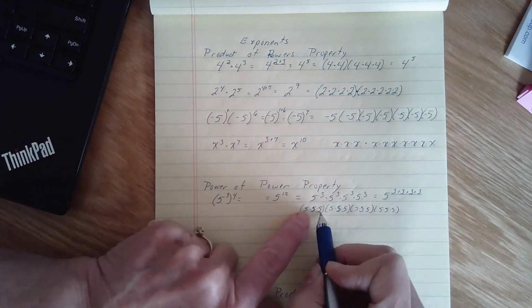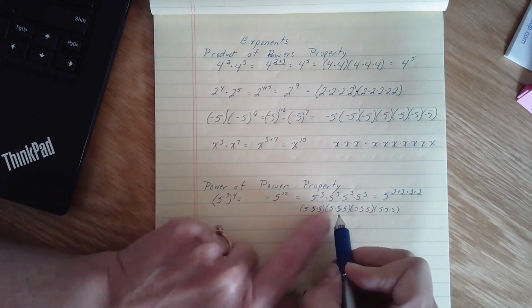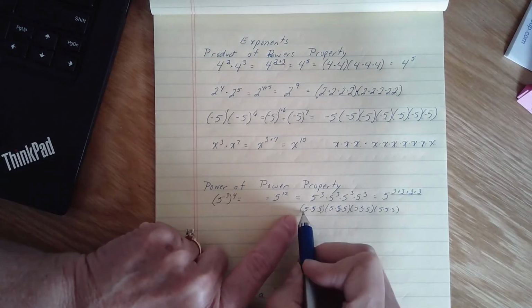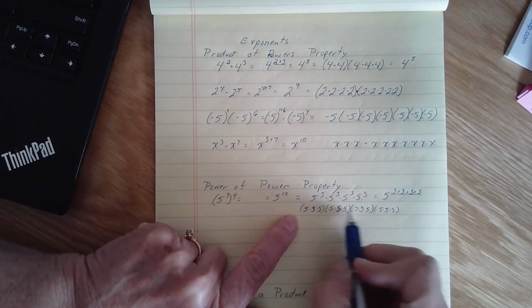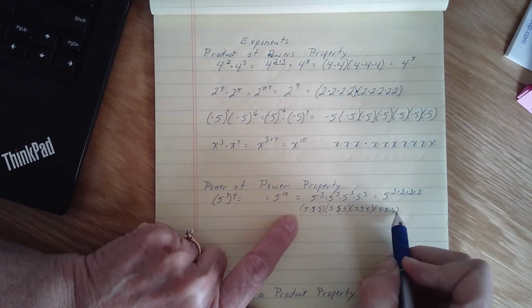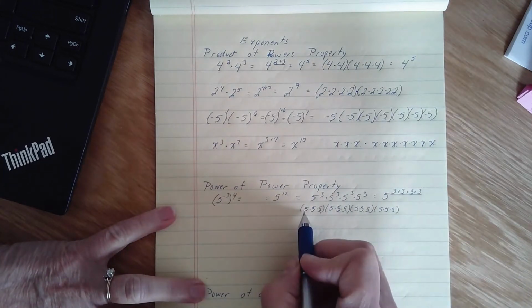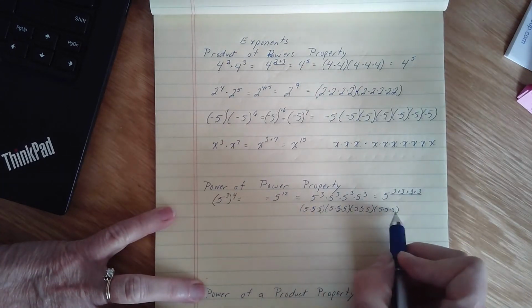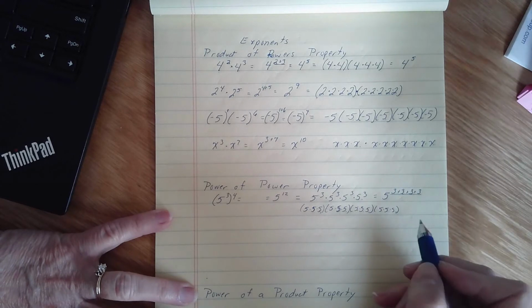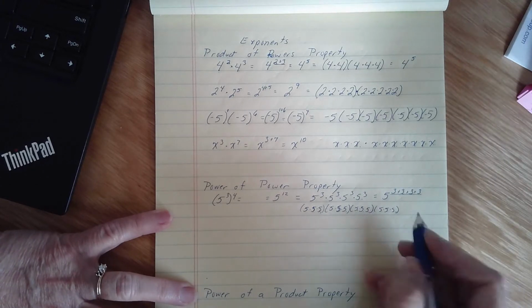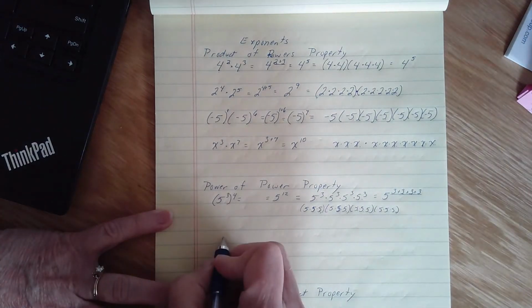So I've got 5 to the third, 5 times 5 times 5, a total of 4 times, and I can count 1, 2, 3, 4, 5, 6, 7, 8, 9, 10, 11, 12. Or I have 4 groups of 3, and that's going to be kind of a big clue. Let's try a second example here.